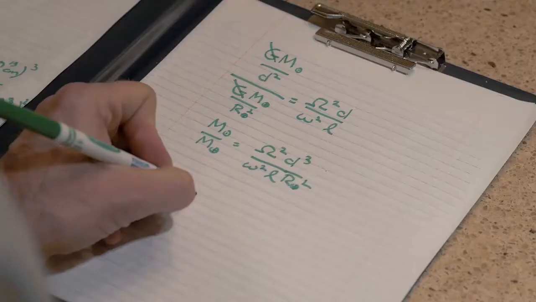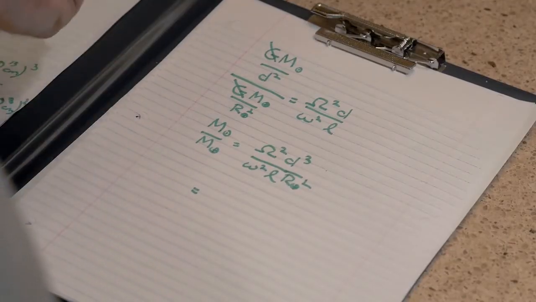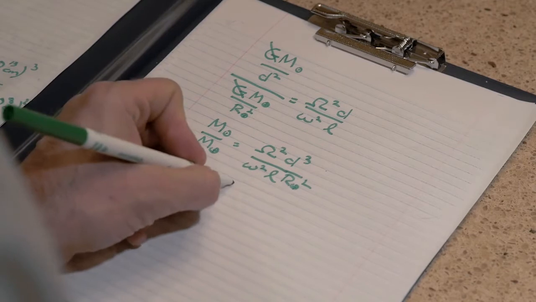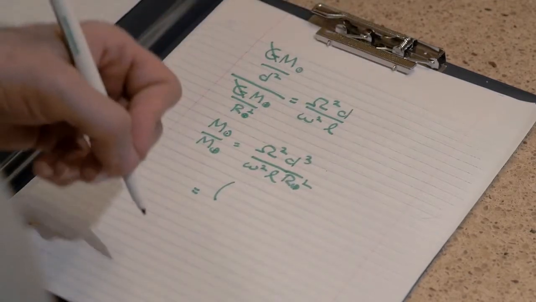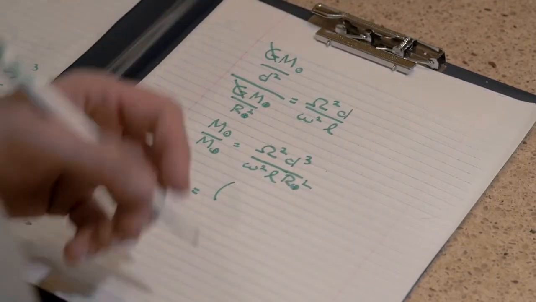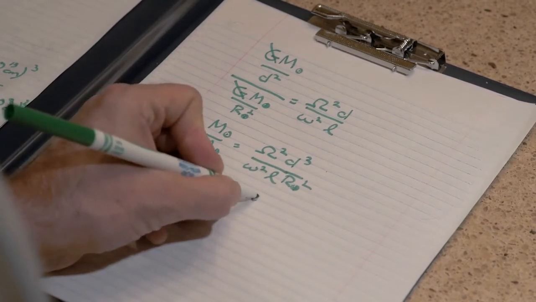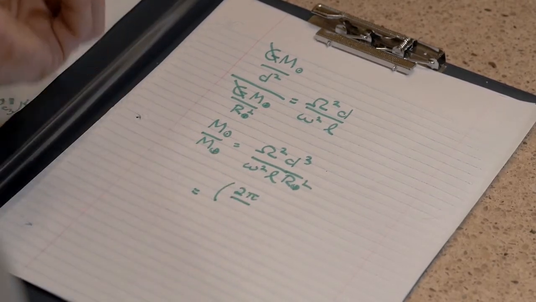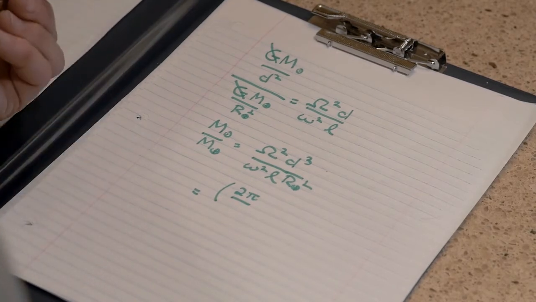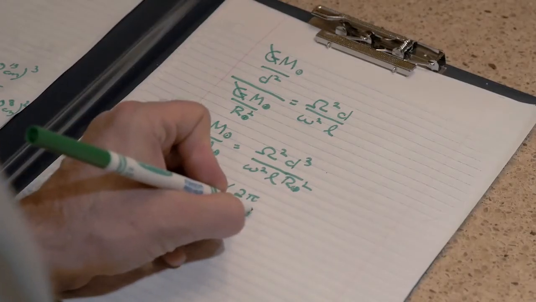So the first thing is, well, what's the rate that the Earth goes around the sun? Well, it takes the Earth a year to go around the sun. And how we think about this omega squared is, the Earth goes around in a circle once a year. So a circle is 2 pi, and then we divide that by the length of a year, which in seconds is about 30 million seconds. So that's 3 times 10 to the 7 seconds. That's squared.